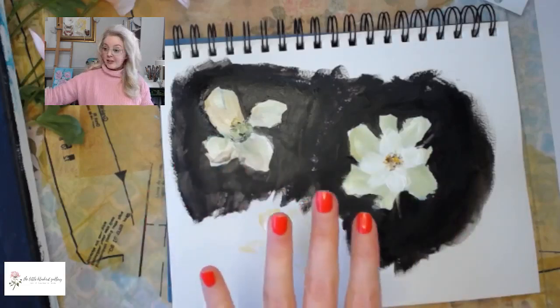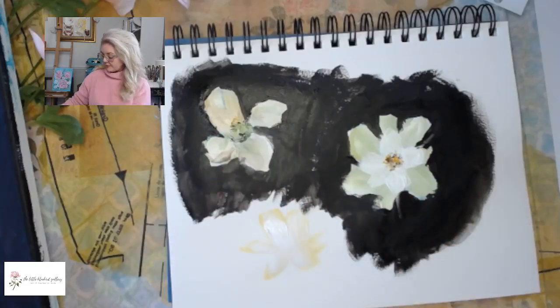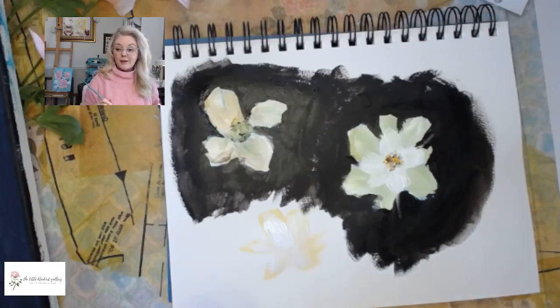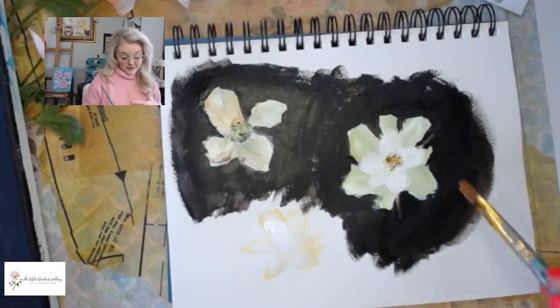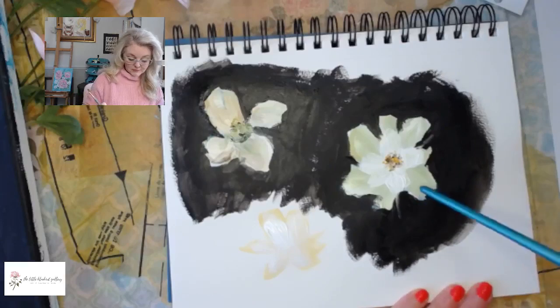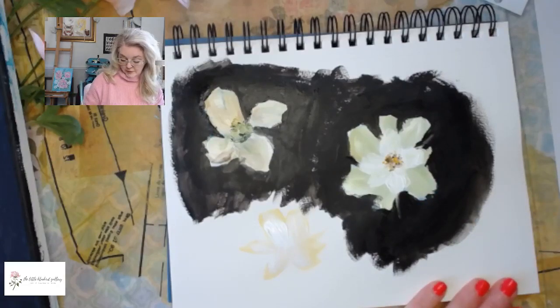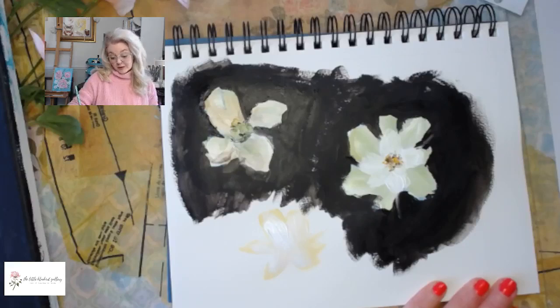So what we've got here so far is a white flower that's not white. So this one is mostly green and yellow, and we're going to come back in there. This is what I mean by layers.